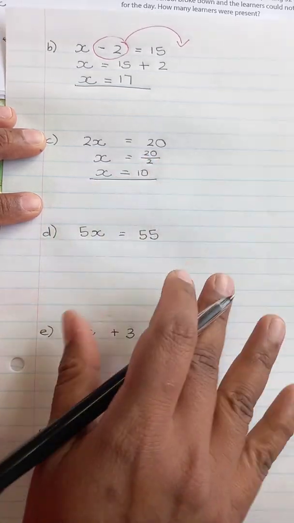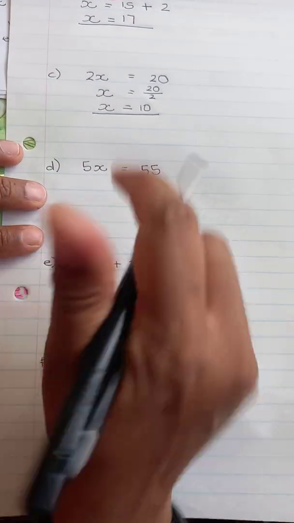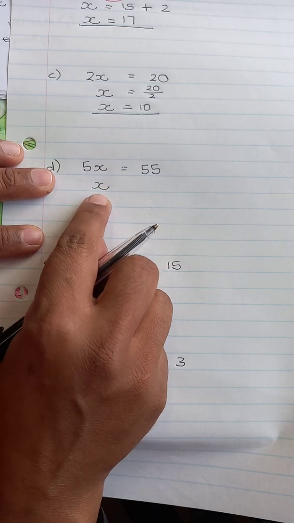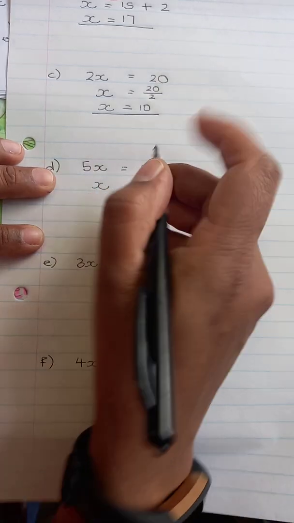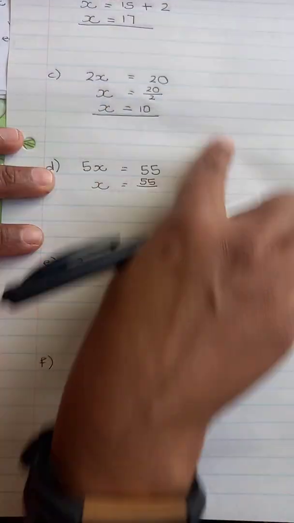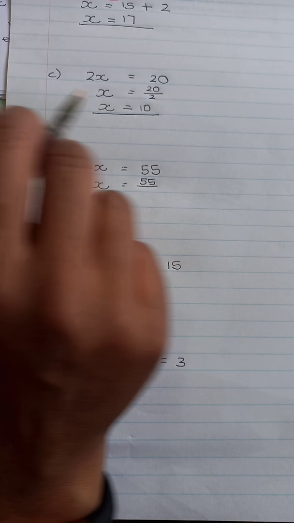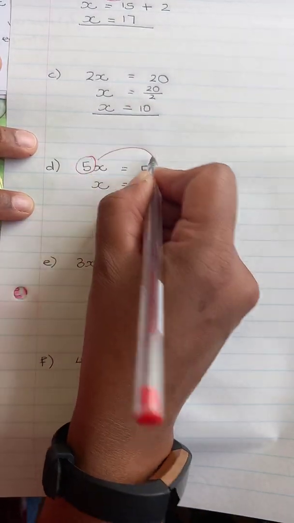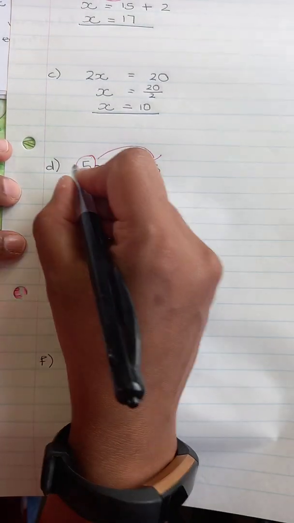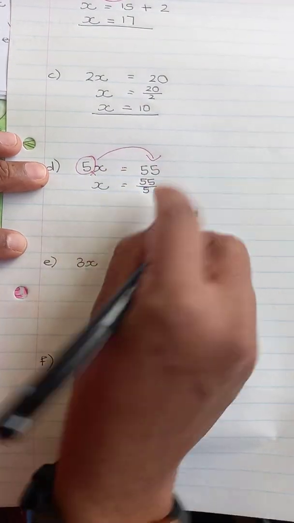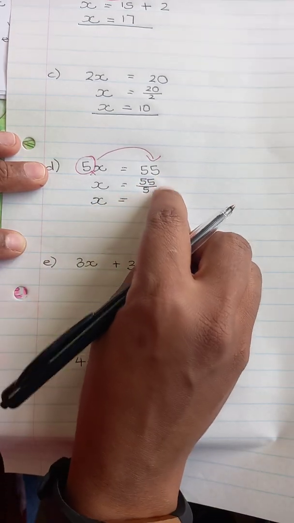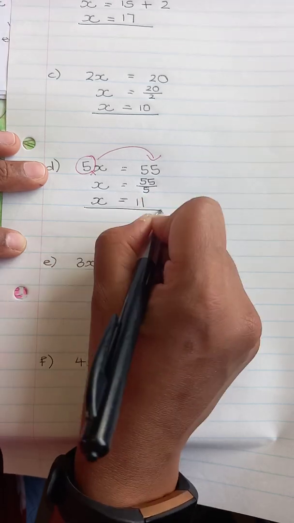My answer is 10. Next example, again, I must only have my alphabet or my variable on the left hand side. My numbers must all move onto the right hand side. This 5 needs to move onto this side. At the moment, this means 5 times x. So when I move the 5 onto this side, it becomes divided by 5. So my last step would be 55 divided by 5. My answer is 11.